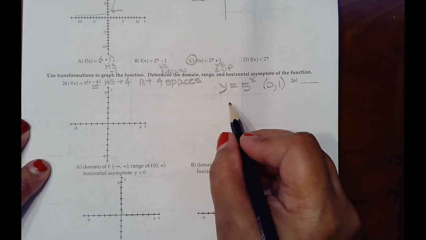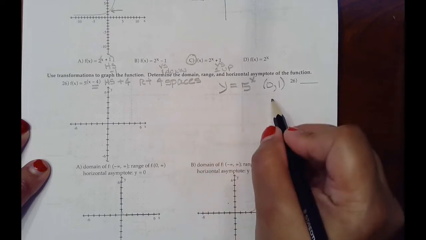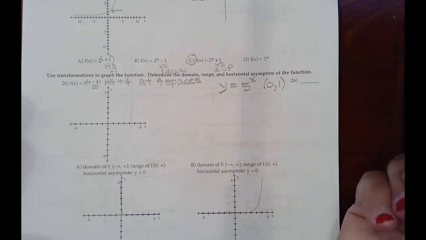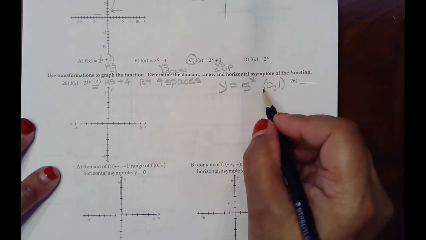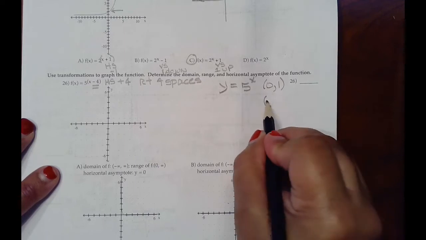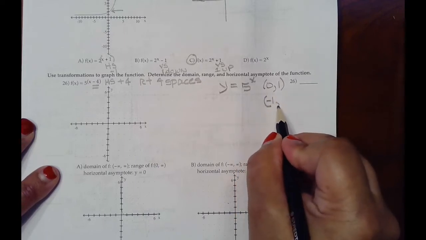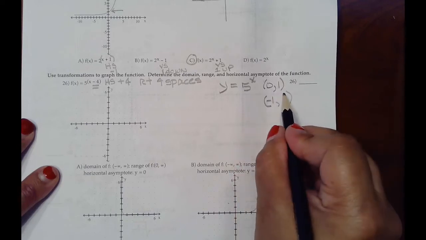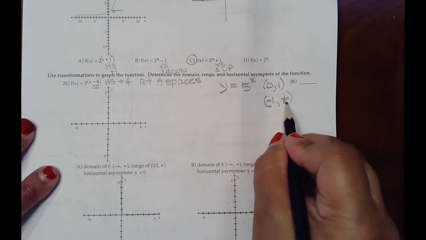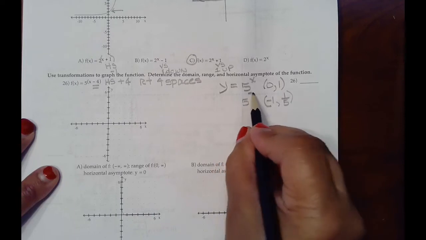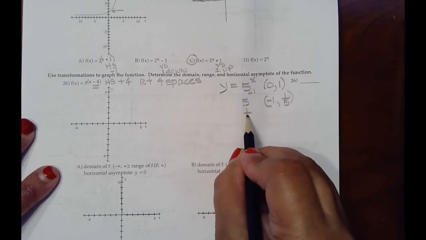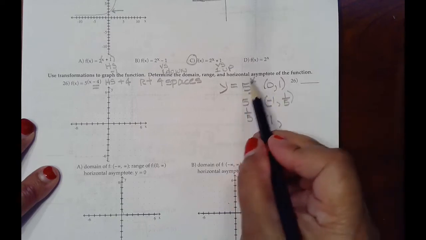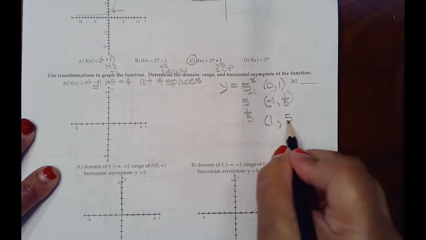You would have 0, 1, and you can just make a little table of values right here, or you can just write them without the table. It doesn't really matter. So I put 0 in there. A nice point to put would be -1. If you put a -1 in there, and you can use your calculator, you would get 1/5. 5 to the -1 is the same thing as 1/5. If you were to put a +1 in there, that's really easy to do. 5 to the 1 is just 5.